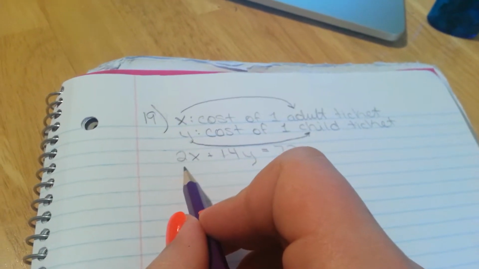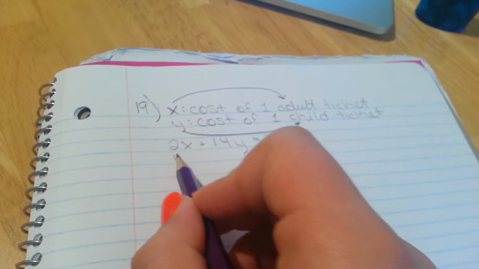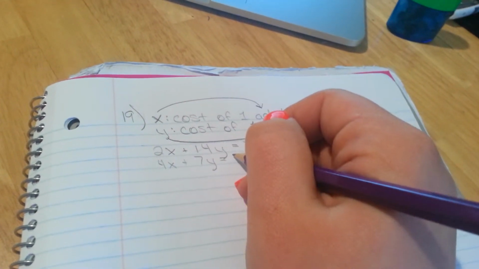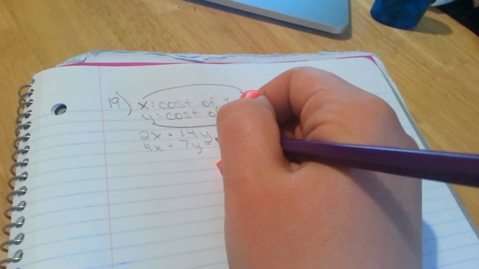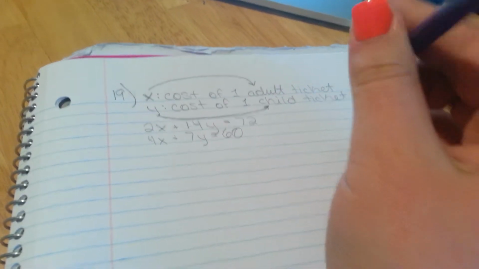And so for the second day, it said that they sold 4 adult tickets and then 7 child tickets equals, not 72, equals 60. Sorry, drew a blank.